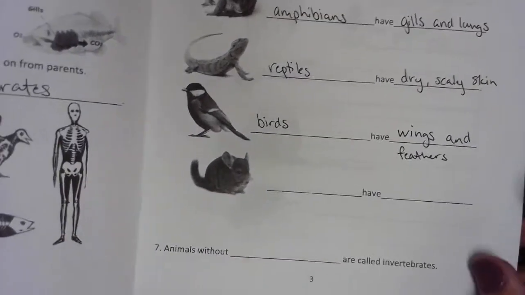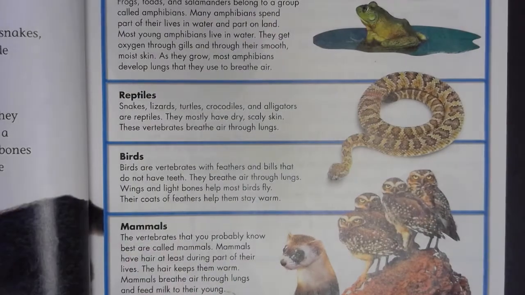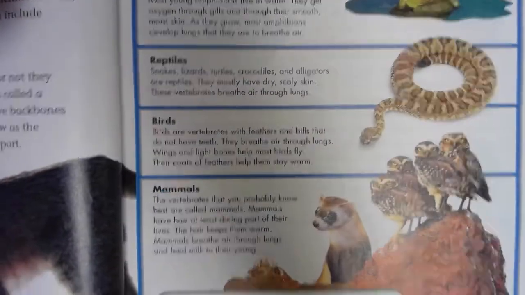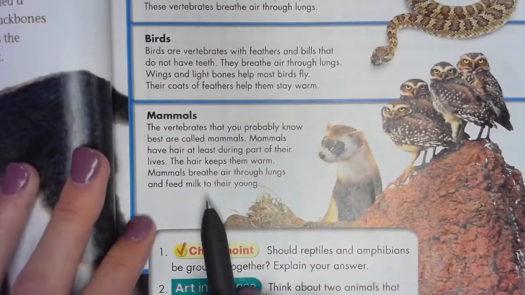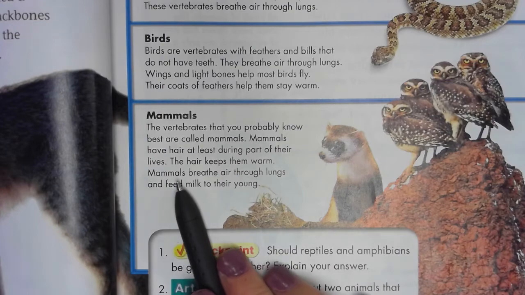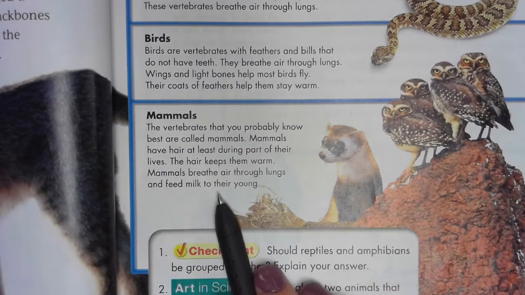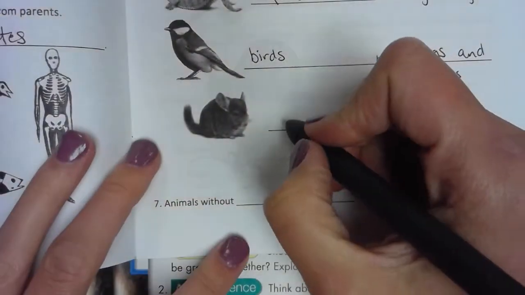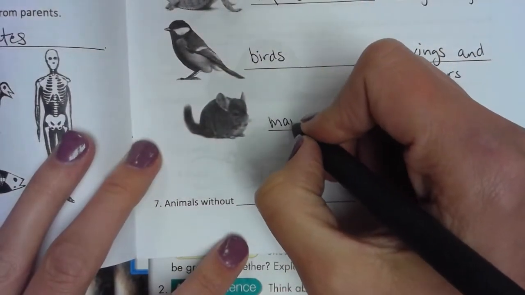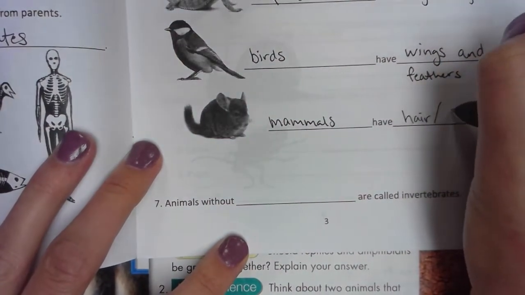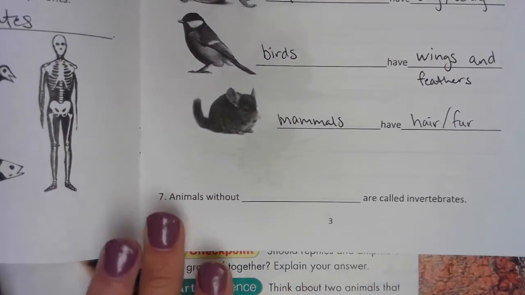And then our last group, mammals. The vertebrates that you probably know best are called mammals. Mammals have hair at least during part of their lives. The hair keeps them warm. Mammals breathe air through lungs and feed milk to their young. Right, so mammals have hair. Maybe you're thinking of it more as fur.